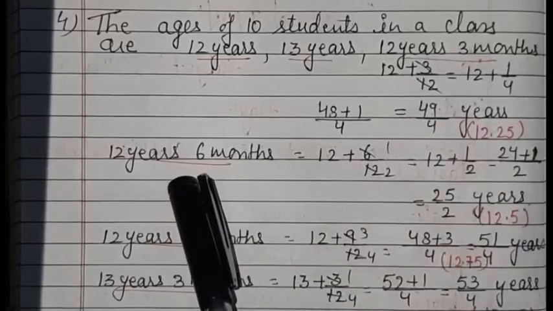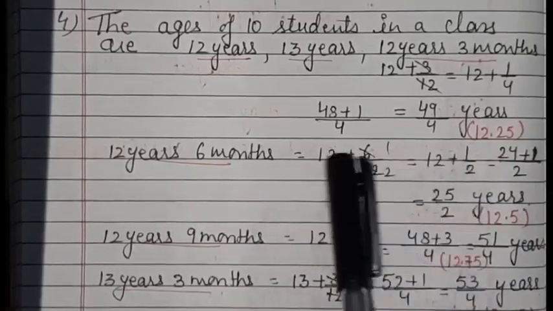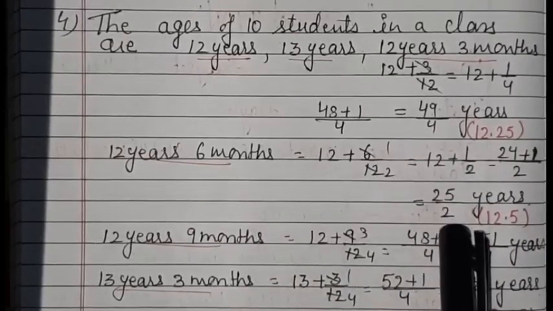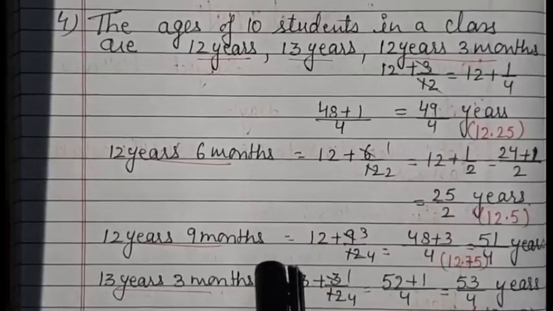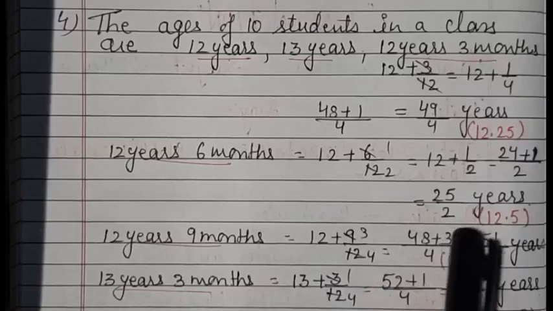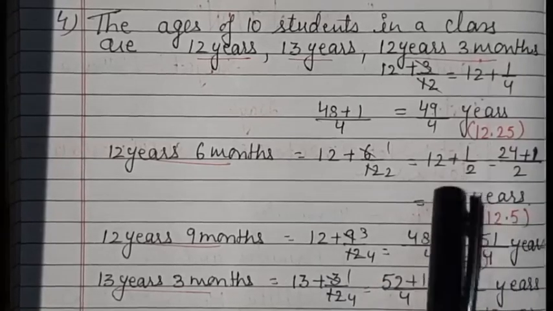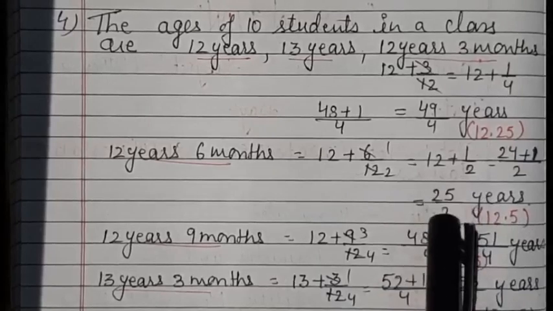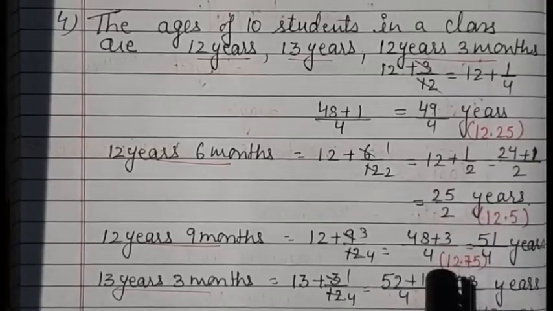Similarly, calculate the next: 12 years 6 months. When we calculate, it will come 25 by 2 years. 12 years 9 months, when we convert into years, it will come 51 by 4 years. Convert into decimal also, means divide also. So the previous one will come 12.5 and this one 12.75.